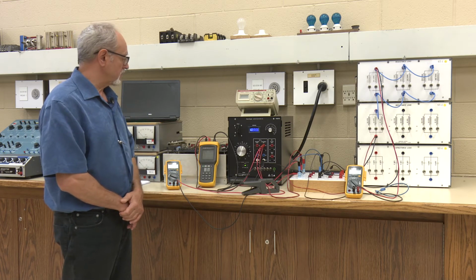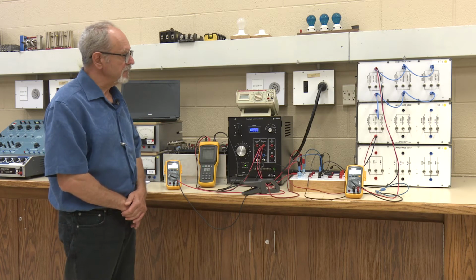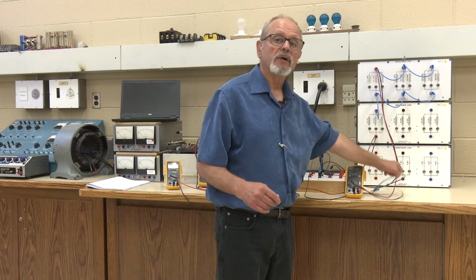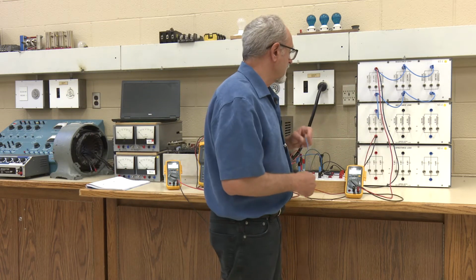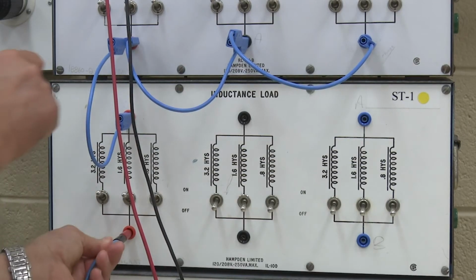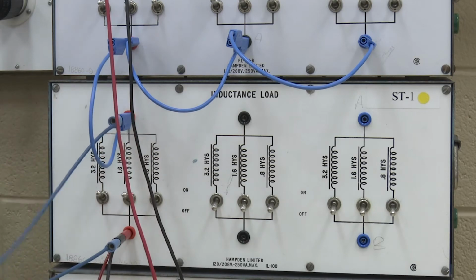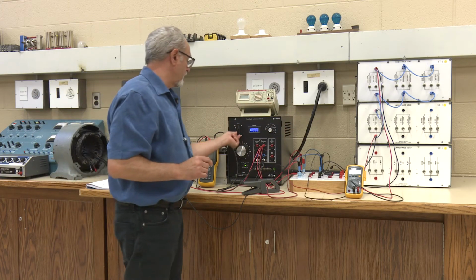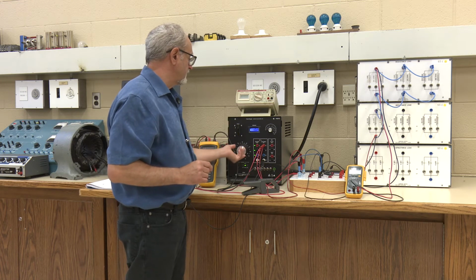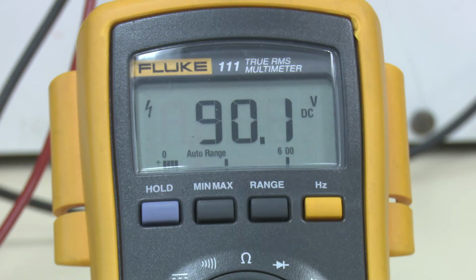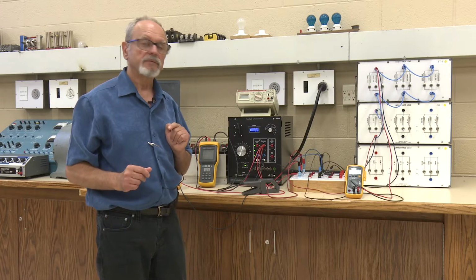And the first thing we're going to do here, for the first part, is short out the inductor. So we have a pure resistive load here. We're going to turn on the power and check our voltage out on the DC side. It's 90 volts DC, which is what we're after.